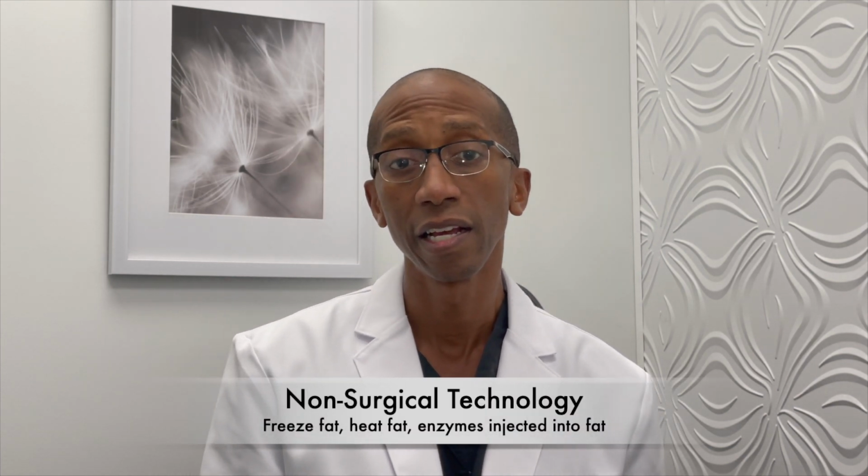Now, when you compare that to non-surgical fat reduction technologies, there is the ability to have less downtime and less recovery. So some of the technologies that we use for non-surgical fat reduction are technologies that freeze the fat, technologies that heat the fat, and then enzymes that actually are injected into the fat. These technologies are designed to create a condition within the fat such that the fat dissolves itself. This is a great technique for those who have small problem areas and have good skin tensile strength. The other benefit is that there's less downtime and less recovery compared to liposuction.